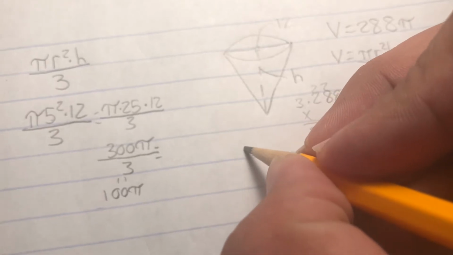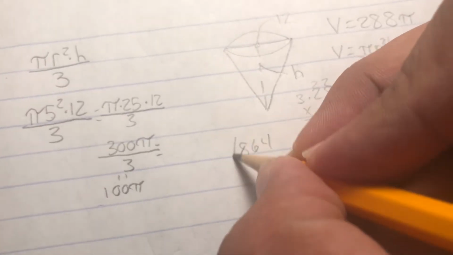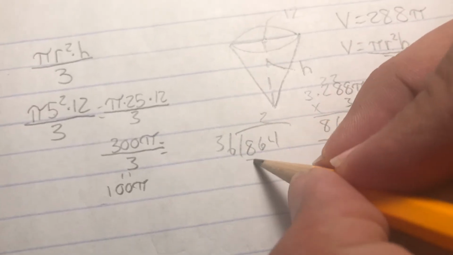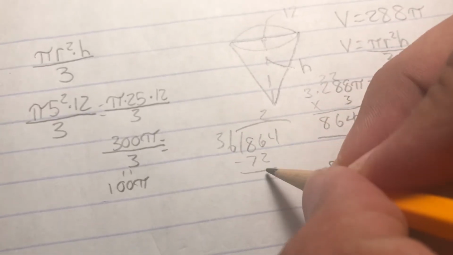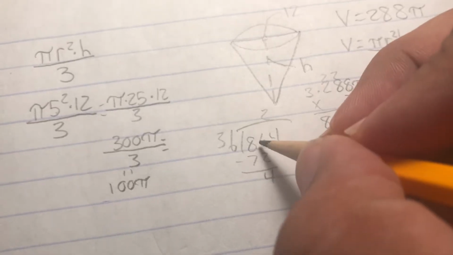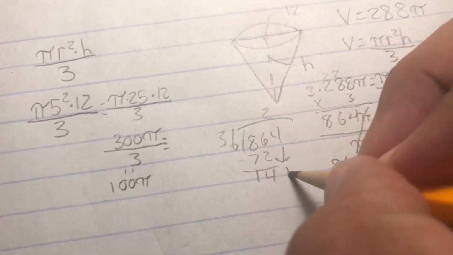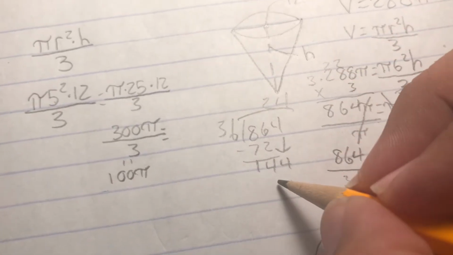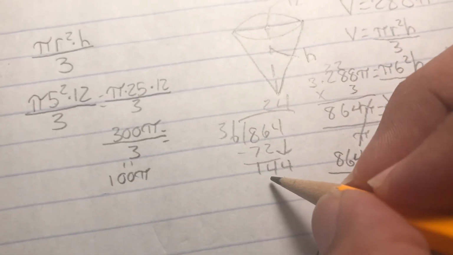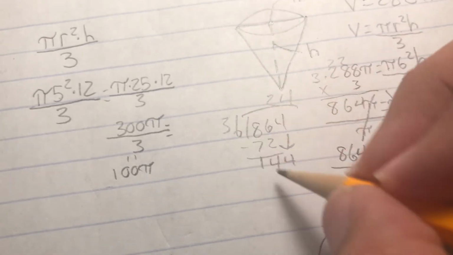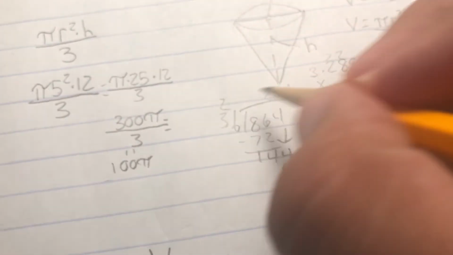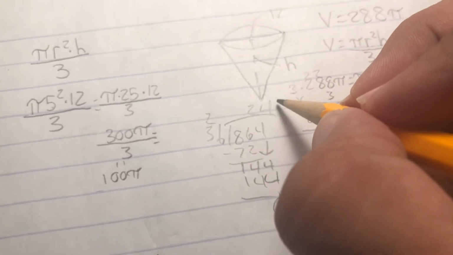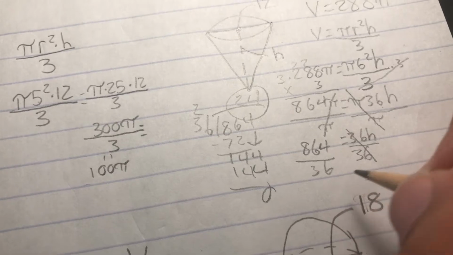So, we'll do a little division over here. 864 divided by 36. We can put 2 in here. That'll make 72. Subtract. We'll get 14 and 1. Bring this down. Get a 144. That's going to be 4. And, yeah, 4 times 36. 4 times 6 is 24. Then that's going to be 12, 14, and that's going to be 0. So our height is 24.